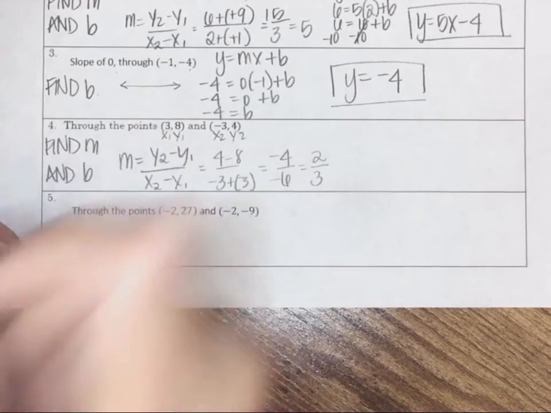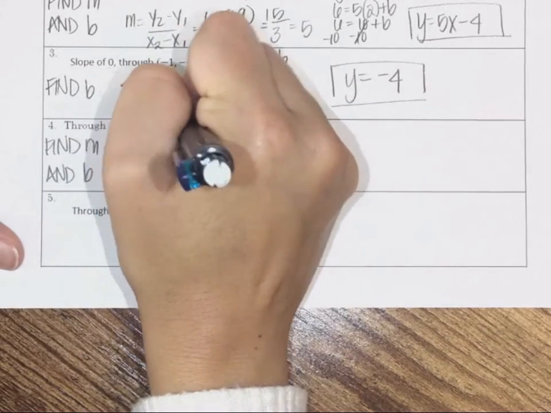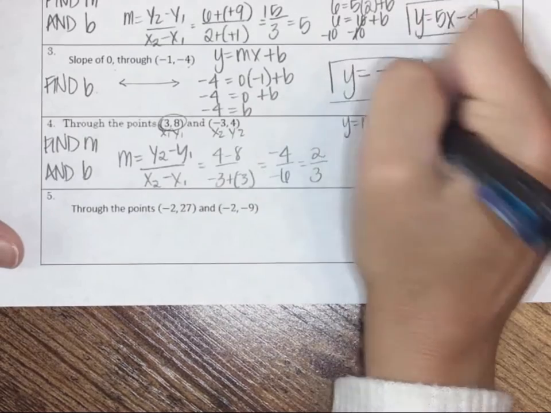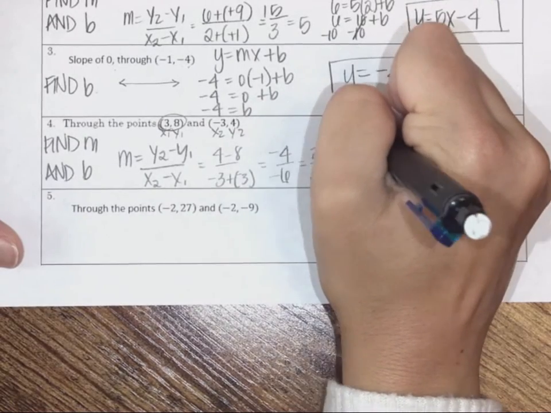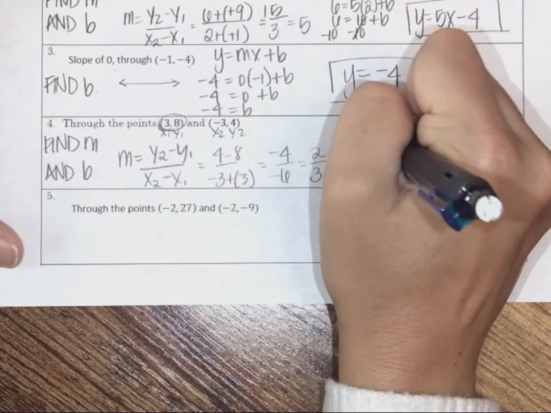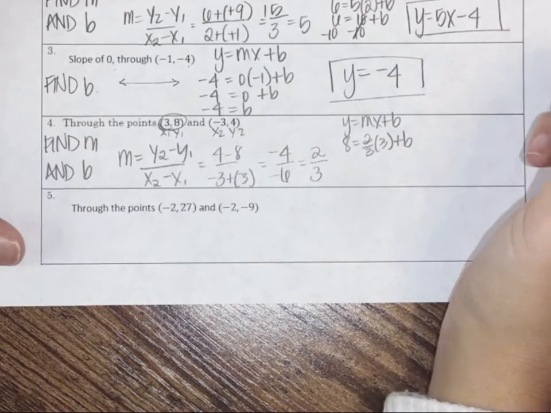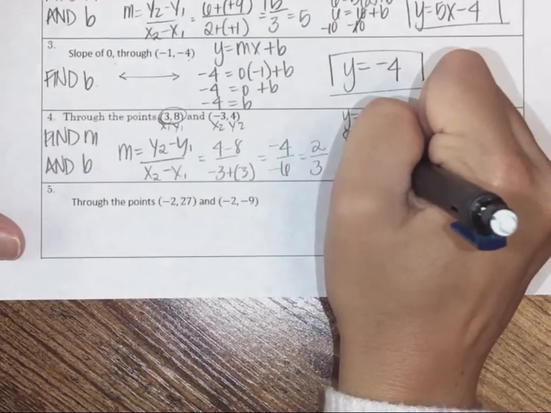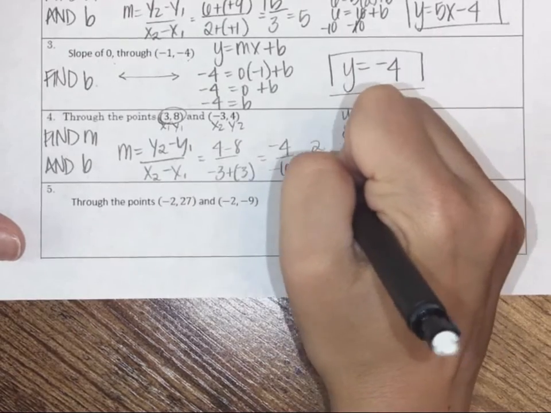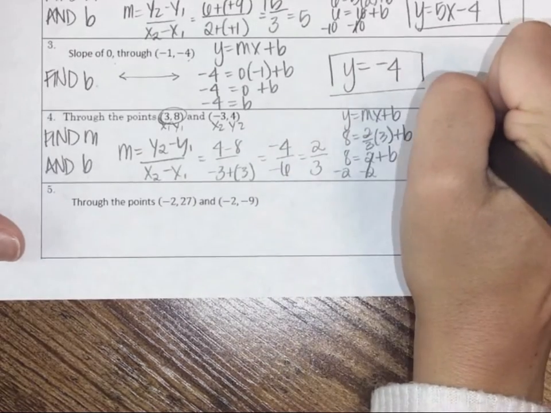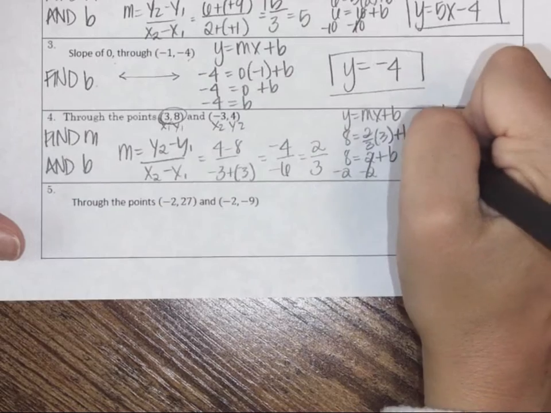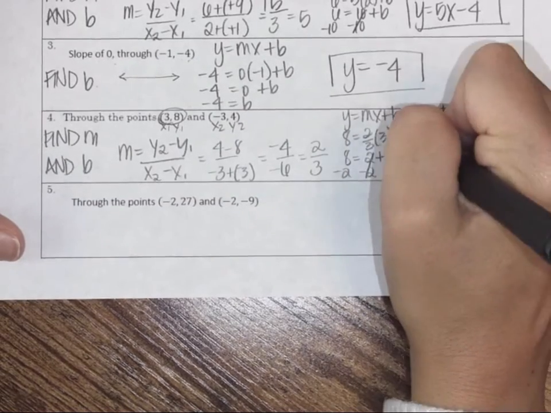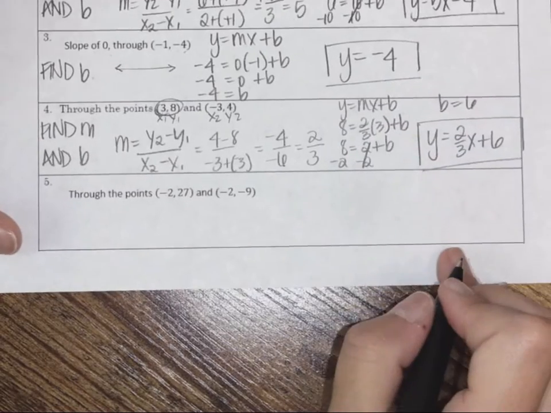So now that we have m, we can find b. I'm going to use our positive ordered pair to plug into our equation. So that would be 8 is equal to 2/3 times 3 plus b. 2/3 times 3 is equal to 2. And then we will subtract 2 on both sides to get that b is equal to 6. So our equation is y equals 2/3 x plus 6. And then we could go graph that.